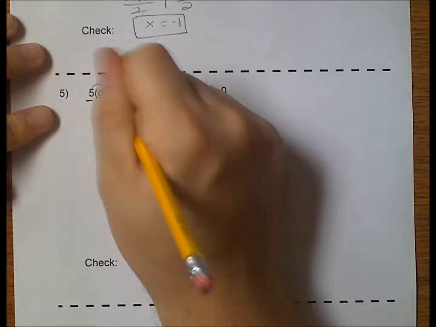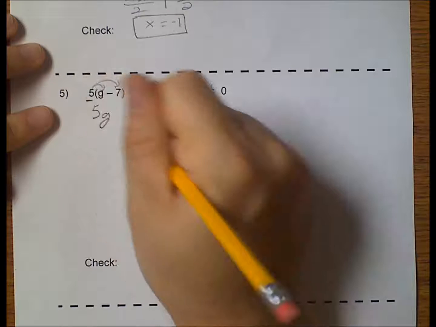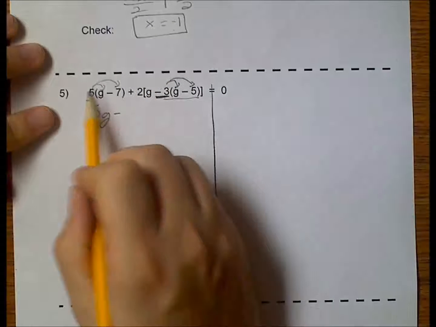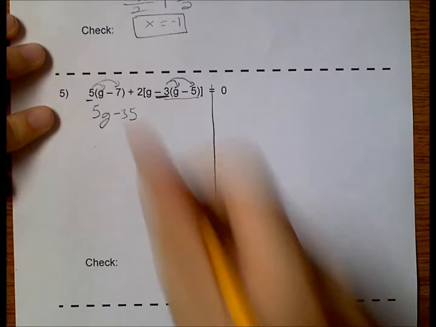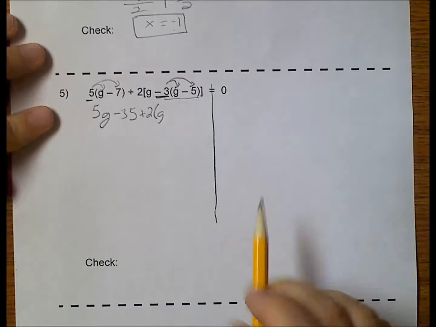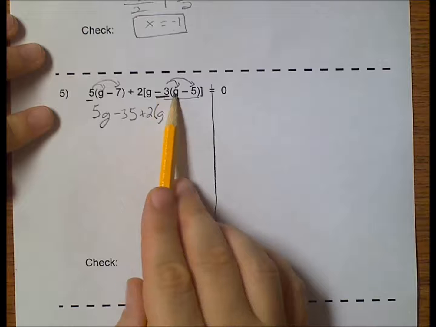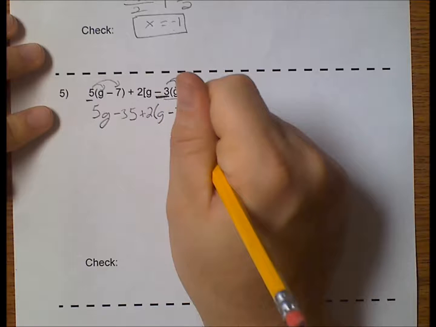and multiply it. Well, 5 times g would make 5g minus 5 times 7, 35, plus 2 parentheses g. And then negative 3 times g would be a negative 3g.